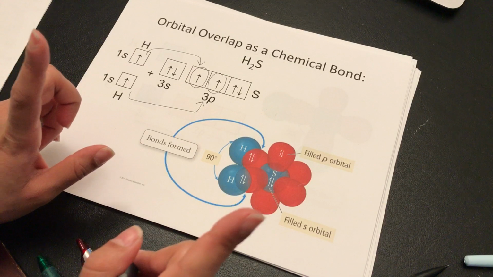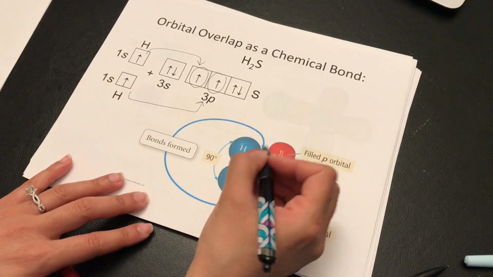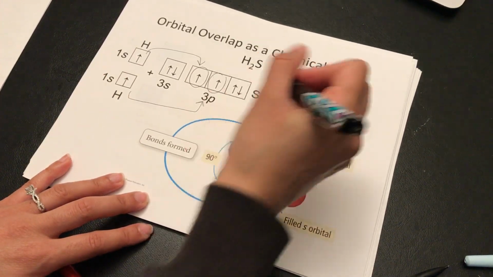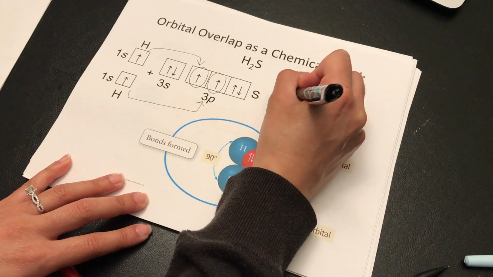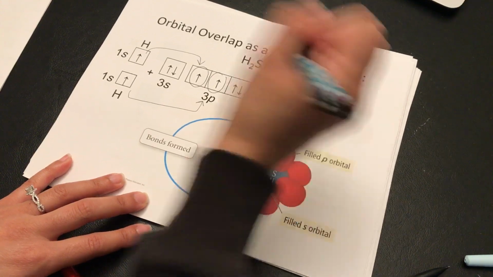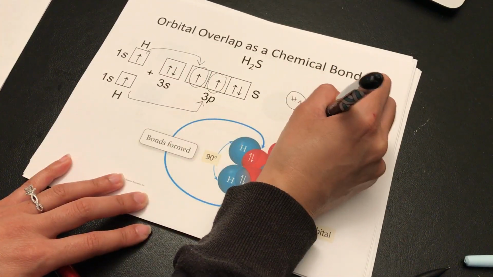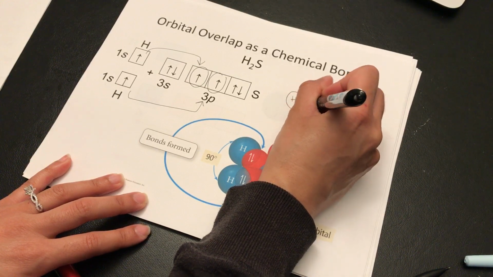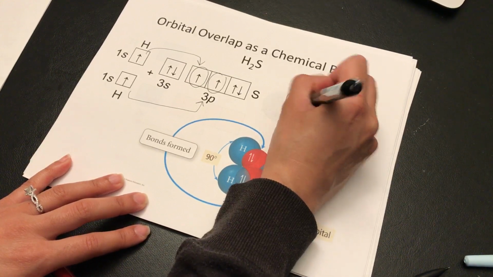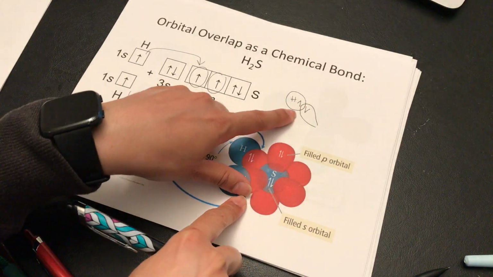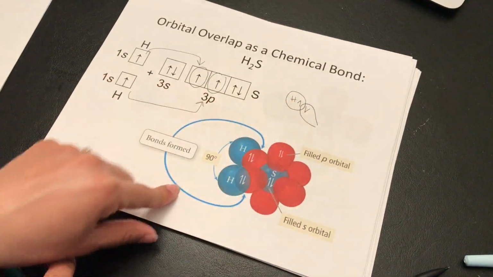Now, with valence bond theory, we're saying that the orbitals are overlapping. So essentially, my s orbital for my H has my spin-up electron, and then my p orbital for my S has the other electron. The orbital overlap is what causes that bond to form that we see.